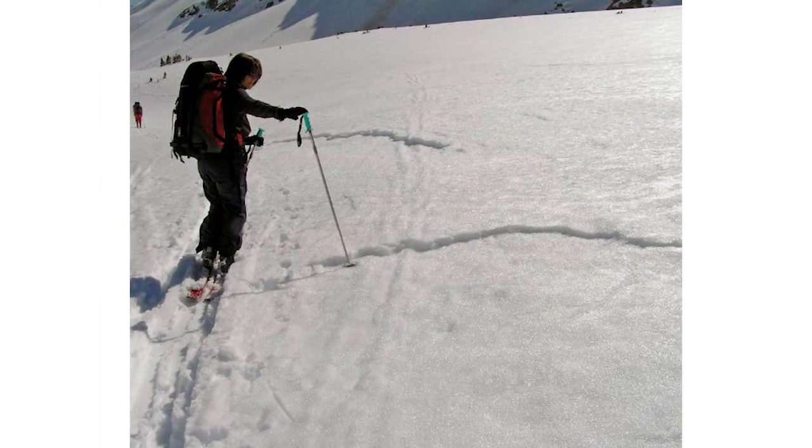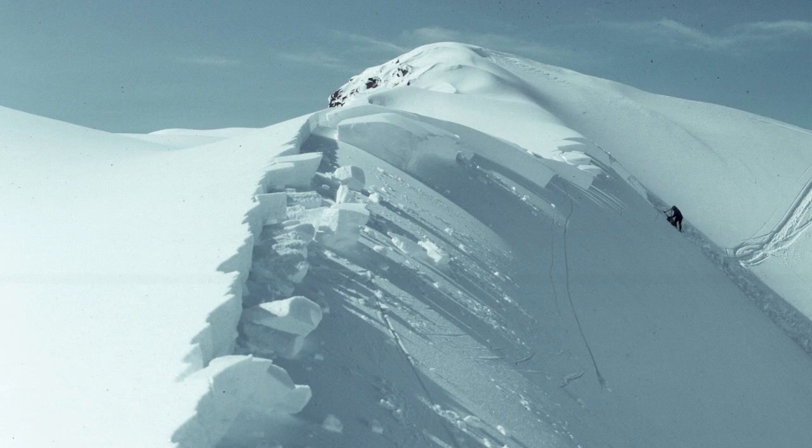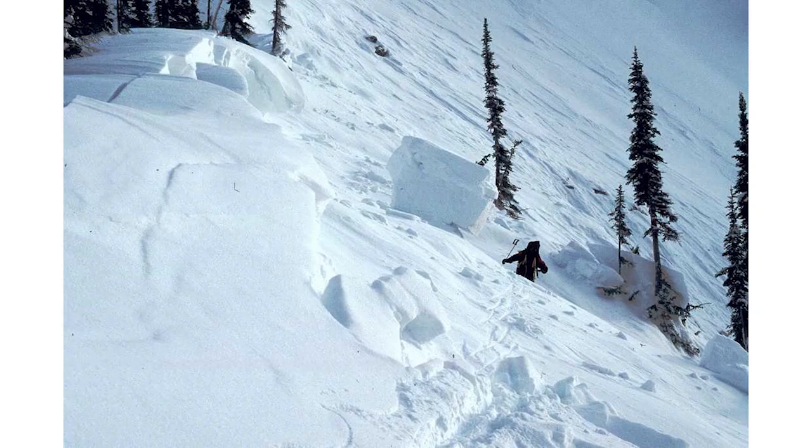So, brittle tension cracks through the slab are always caused by a brittle crack propagating in the weak layer. Areas of tension, such as convexities, can contribute to the location of the crown fracture, but not to whether or not a slab avalanche occurs.